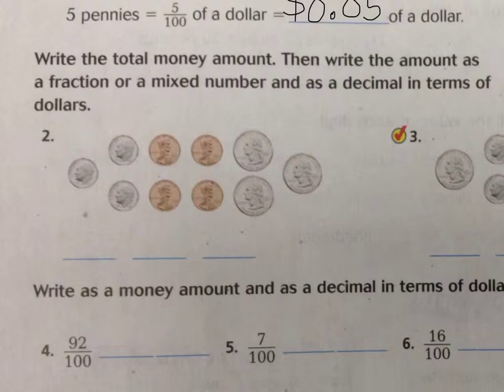We have 3 quarters, which should add up to 25, 50, 75 cents. We have 3 dimes, 10, 20, 30. We have 4 pennies, 1, 2, 3, 4. So what we can do is stack those 3 things up over on the side. 0.75, 0.30, and this is the tricky part. Make sure you don't put 0.4, you put 0.04, because 0.4 would end up being 40 cents, and that is 4 cents, not 40.